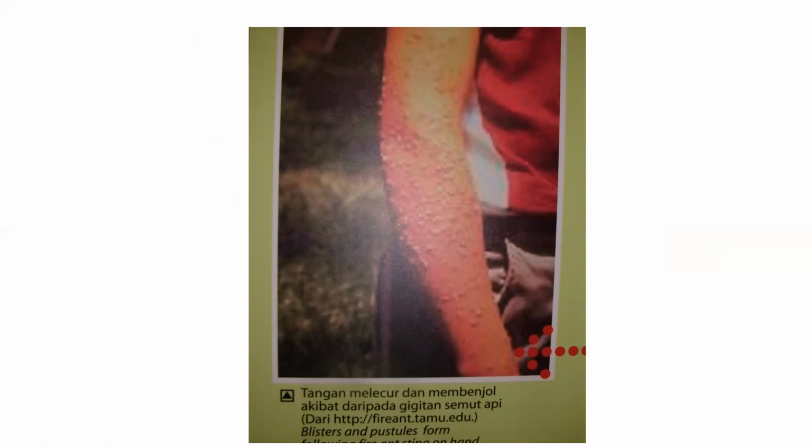So you have to be very careful if you are bitten by an ant. Usually "bitten by ant" is wrong, but people in day-to-day life may use that word to explain what the ants do to us, right? Stinging is the correct term.